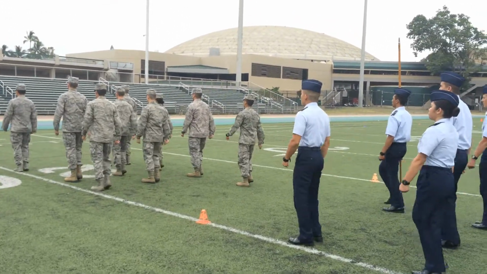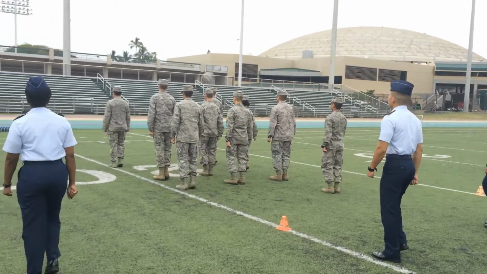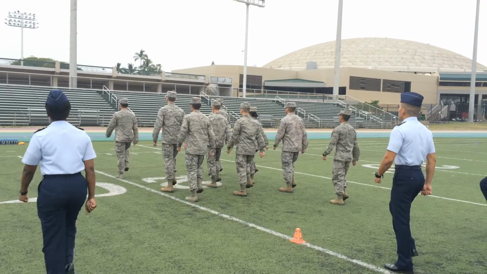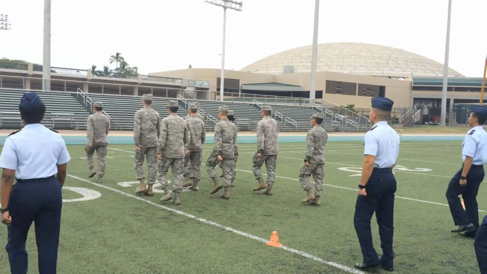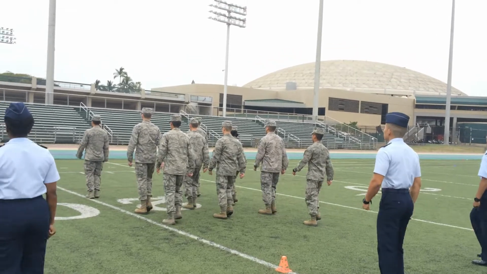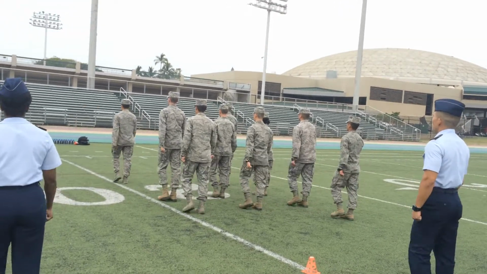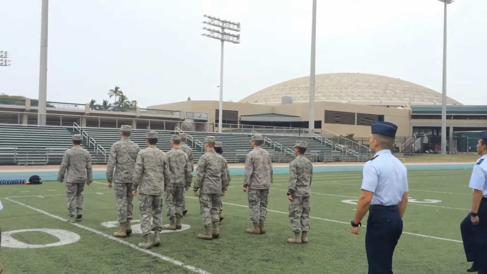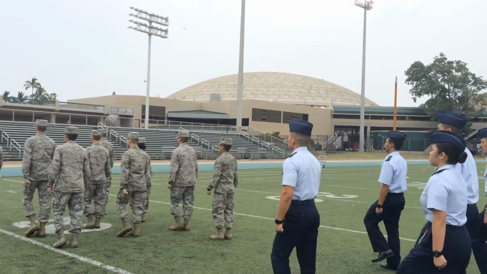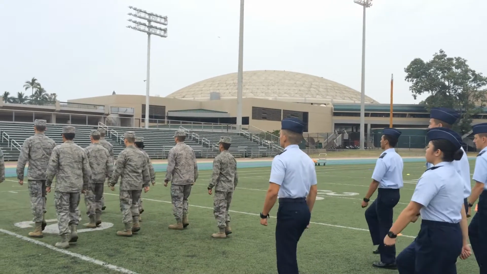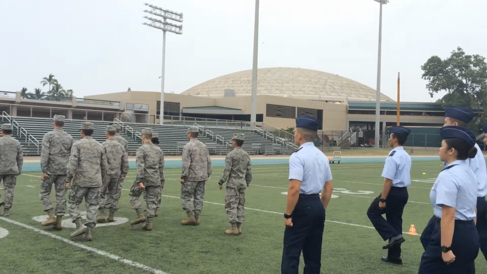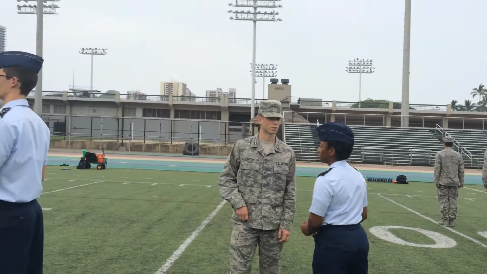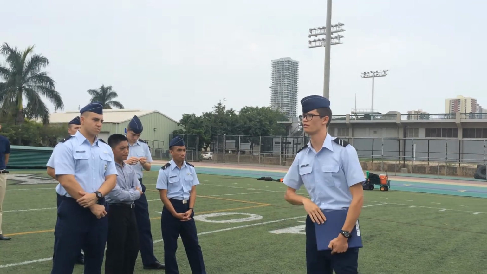Up, 2, 3, up, 2, 3, up. Good cadence! Squadron! Right. Halt! So the command to stop rolling cadence is suspend cadence. That's given by the squadron commander. Alright, any questions?